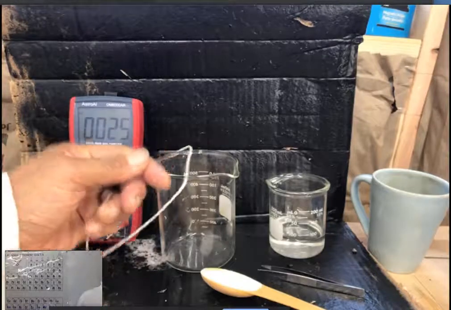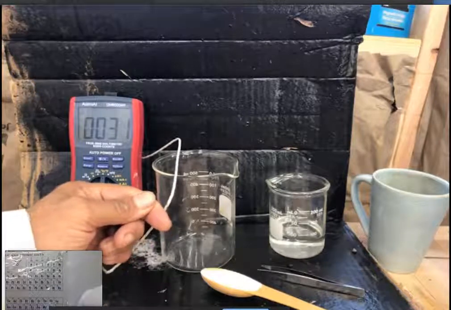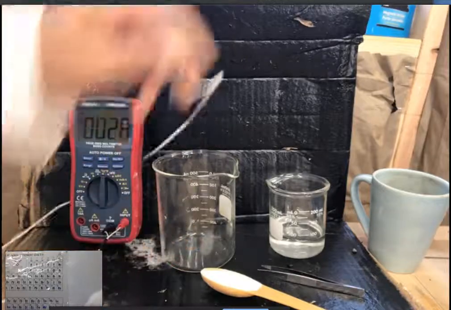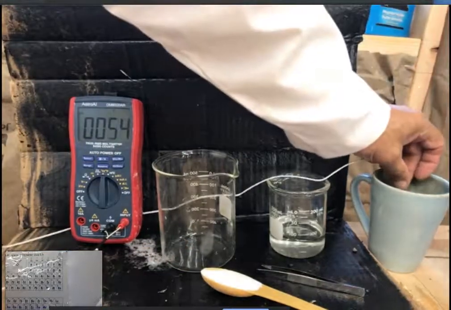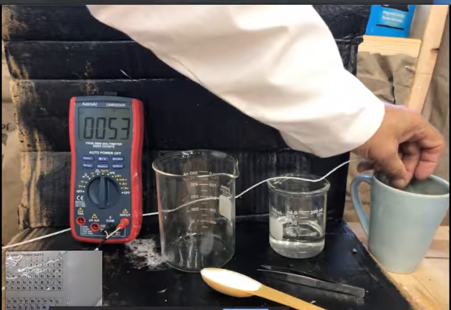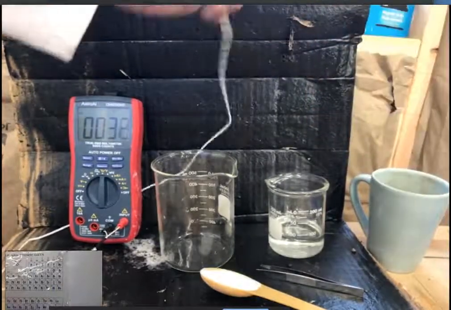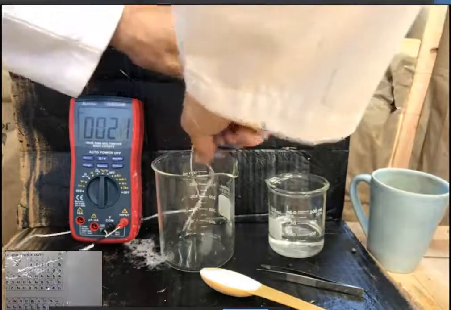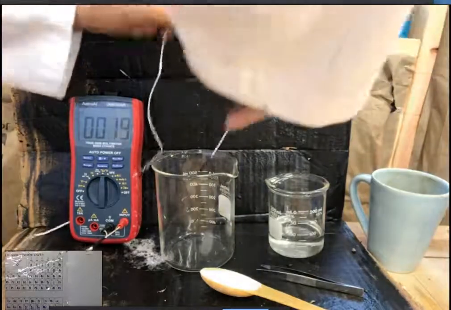If I put my finger over it, you'll see that it starts increasing because my body temperature is rising it to 31 degrees Celsius. I have my coffee here, which isn't very hot anymore, but if I put this in here, it's going to rise to 53. So my coffee's a little bit warmer than I am, right? All right, I'm going to take that out, clean my probe off. I'm going to set my probe in the beaker.